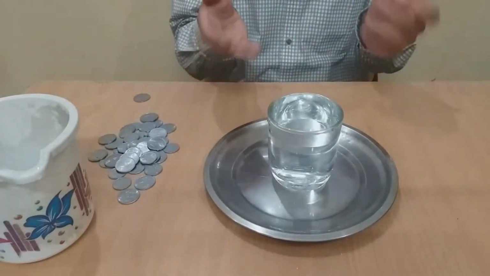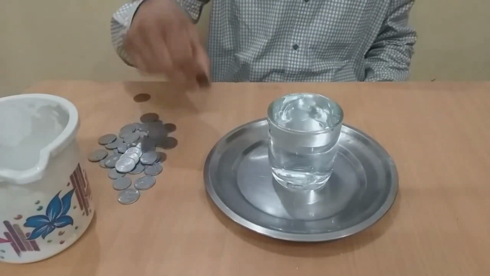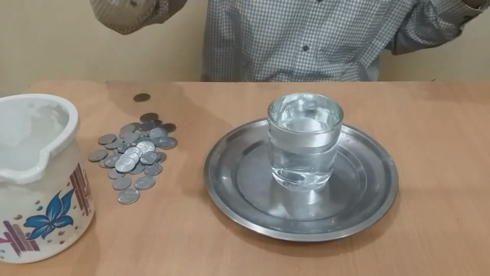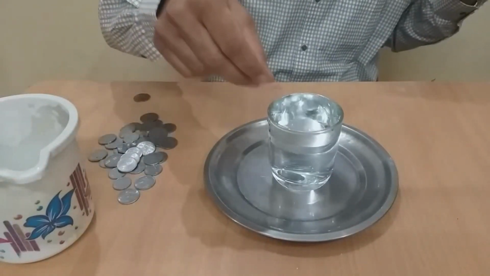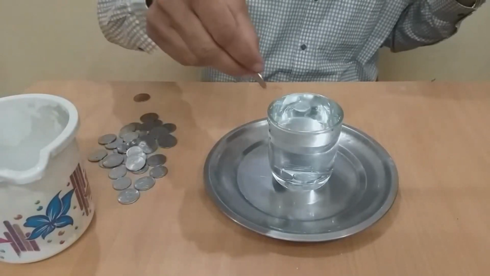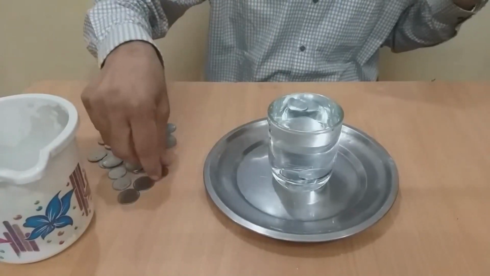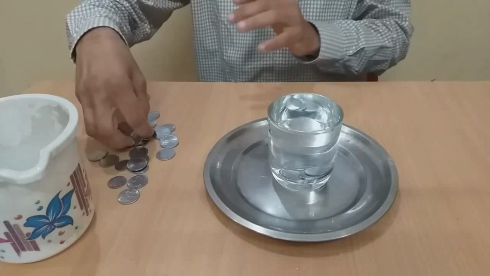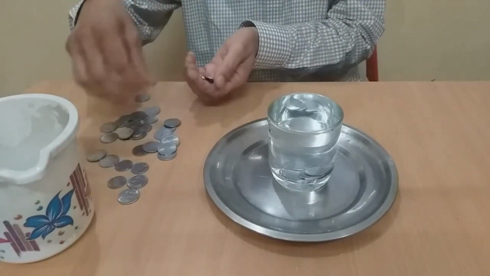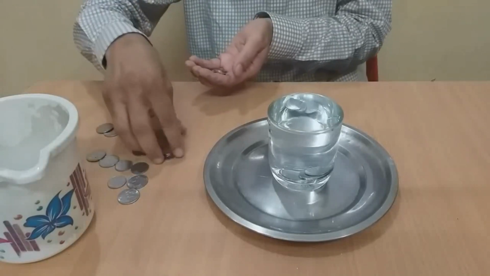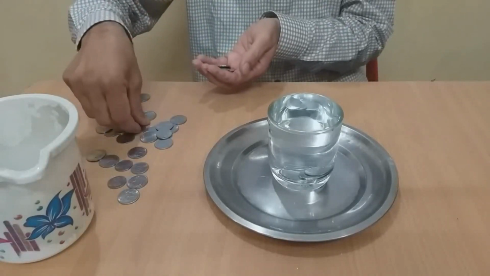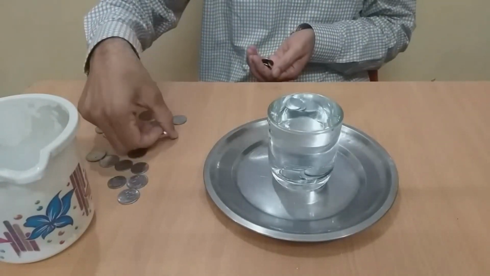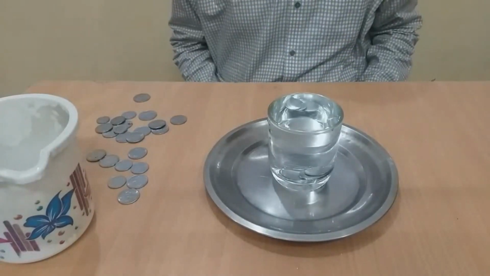And water doesn't spill, of course. Let me start trying one by one. Let the glass get stable. And I'll add one coin. It went in. 2. It went in. 3. Went in. 4. I'll just take the coins in my hand. Let this stabilize again.